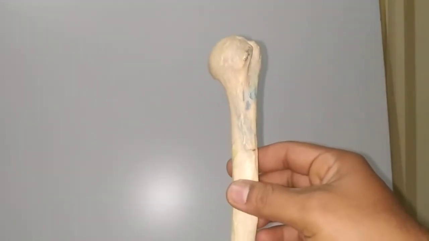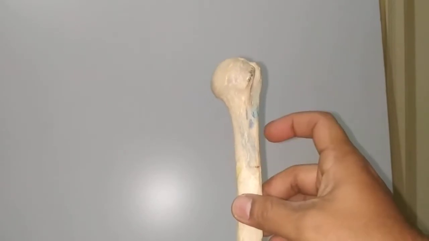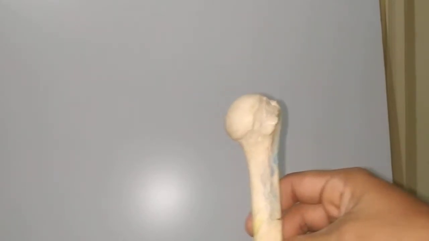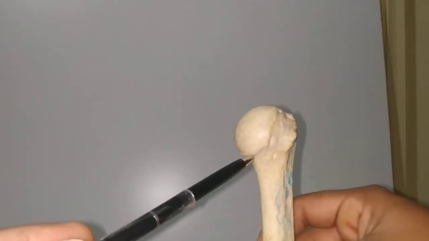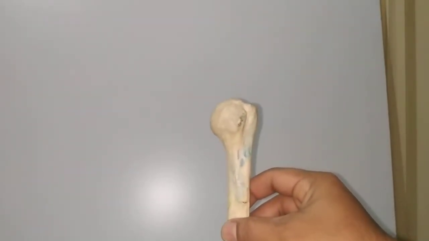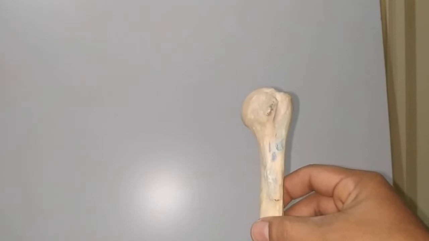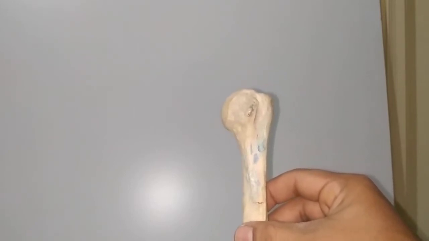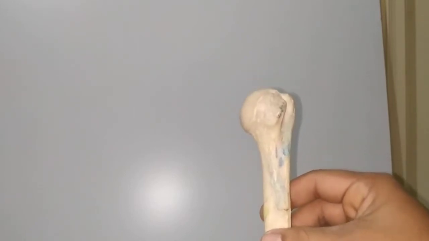The humerus has an upper end, a lower end, and the shaft. In the upper end, we can identify the spherical head of the humerus. It has to project posteromedially. I am going to show you how it projects posteromedially. This head articulates with the glenoid cavity of the scapula and forms the glenohumeral joint.